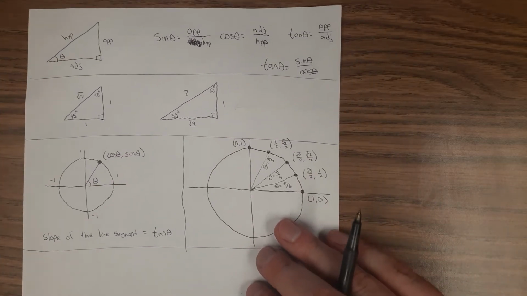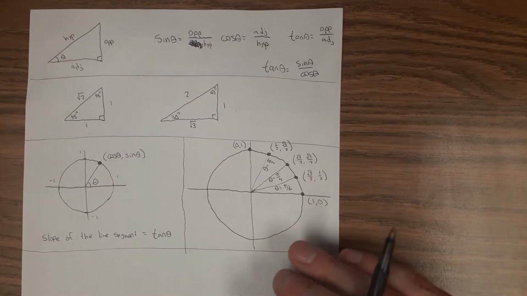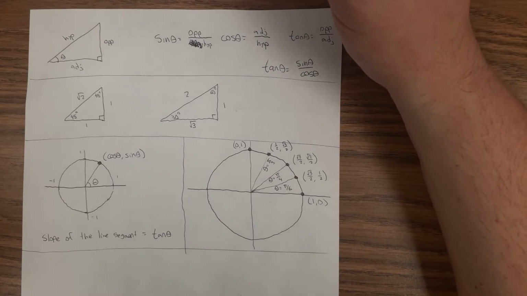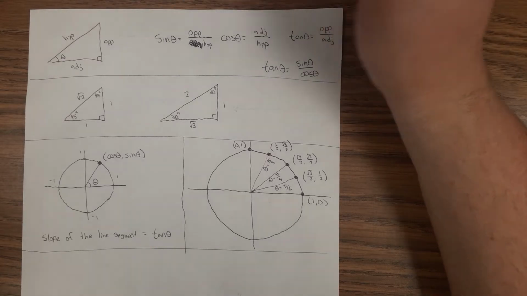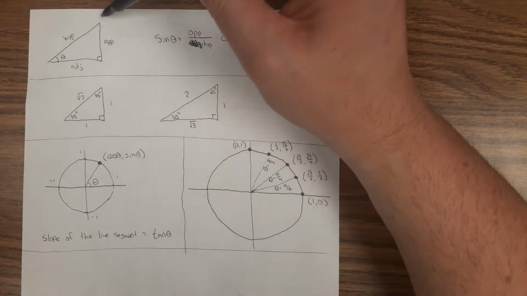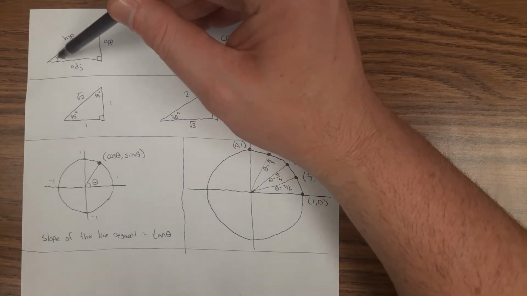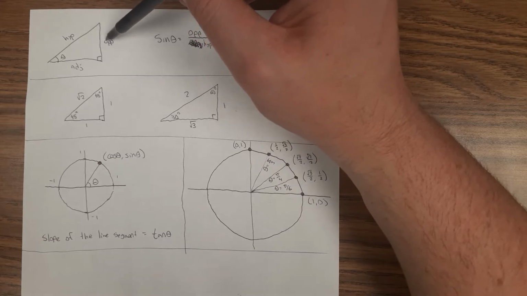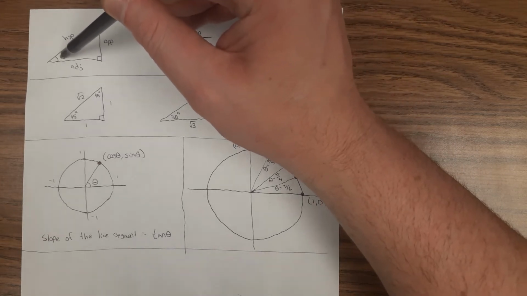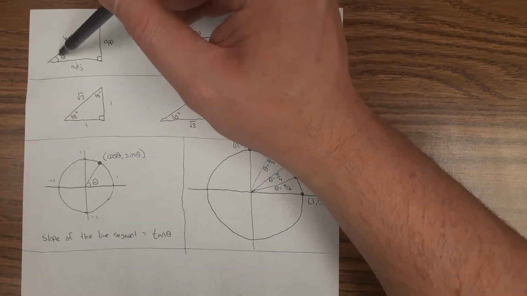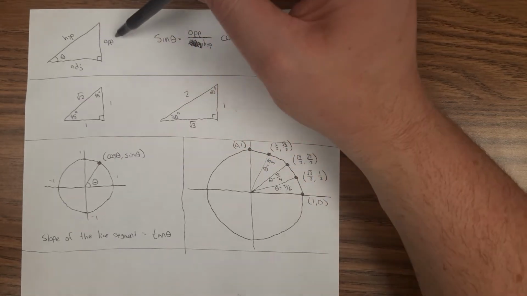Okay, so trigonometric functions have their name because the trigon part of the word trigonometric is referring to triangles. So these are relevant to triangles. Here's a right triangle, and say this angle is theta. If we're interested in this angle, we call this side the opposite because it's across from that angle.